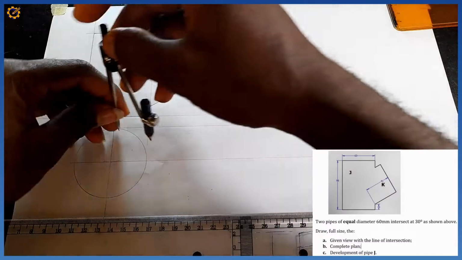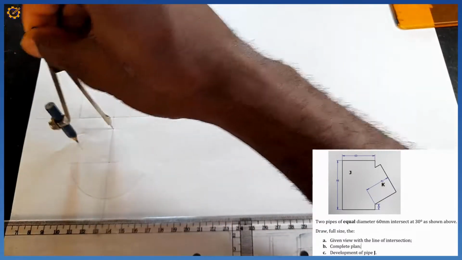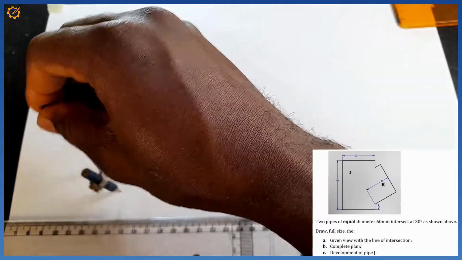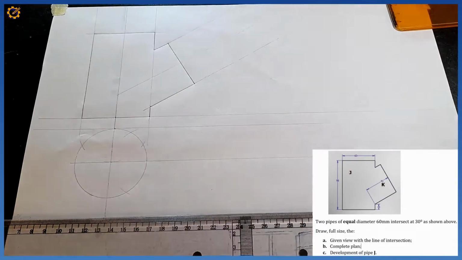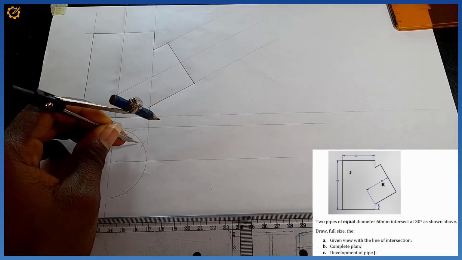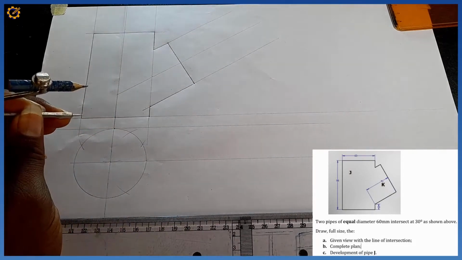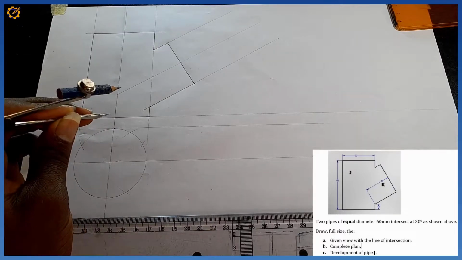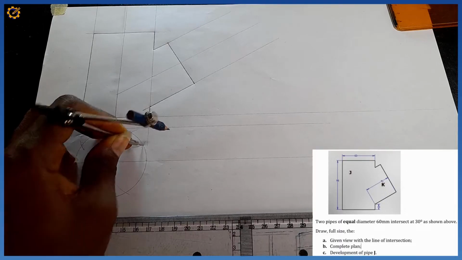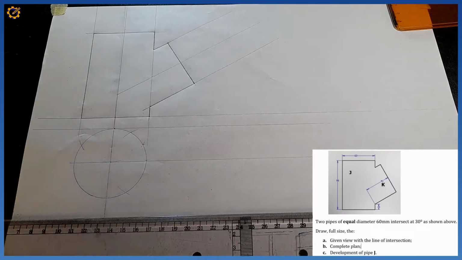Then I'm going to also divide this into 12 equal parts, since we are producing the development for G. So I think I'm going to stop here. All I need here is a sector, and here to here is already a sector. So take note of this point to this point.